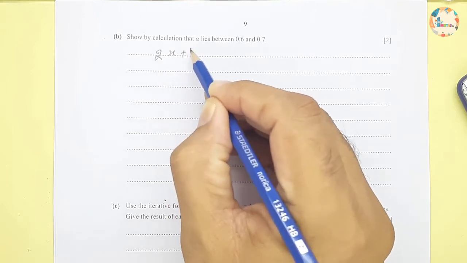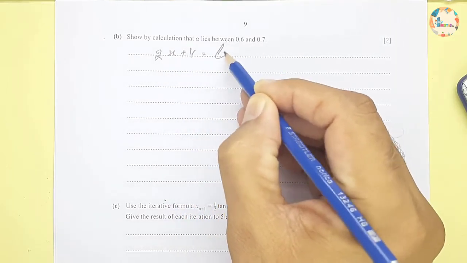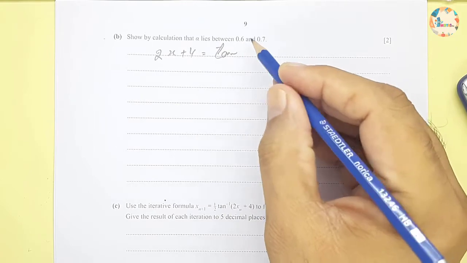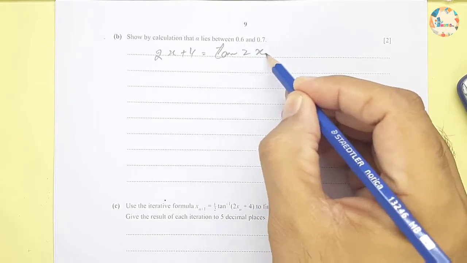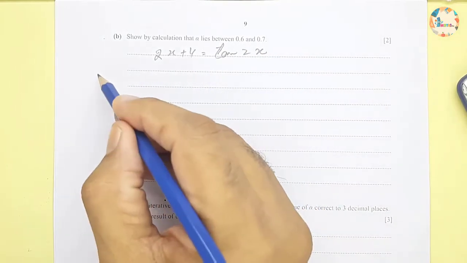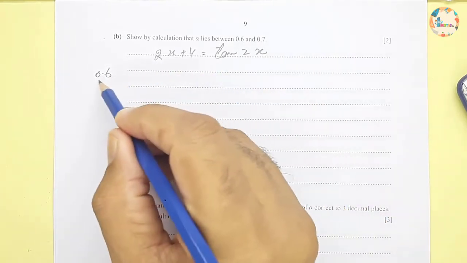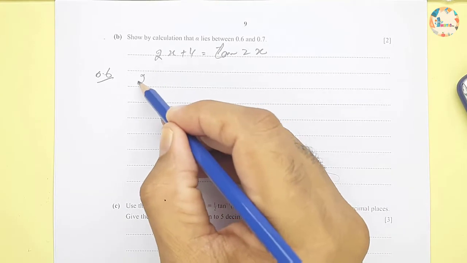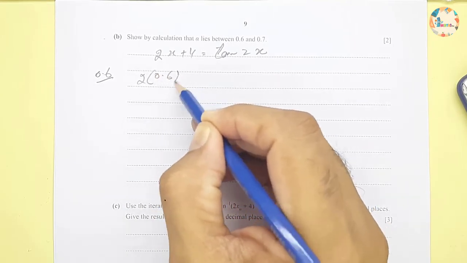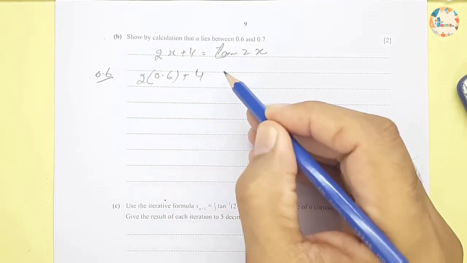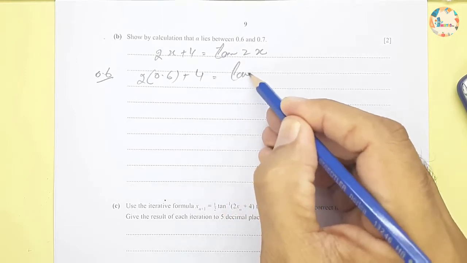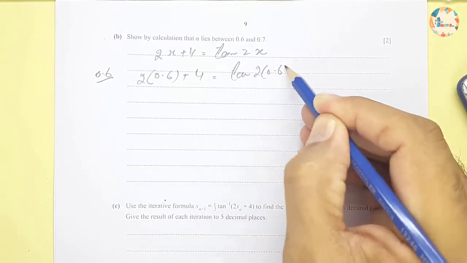So 2x plus 4 is equal to tan 2x, or 2 alpha. Now if we take 0.6, what will be the situation? It will be 2 into 0.6 plus 4 is equal to tan of 2 into 0.6.